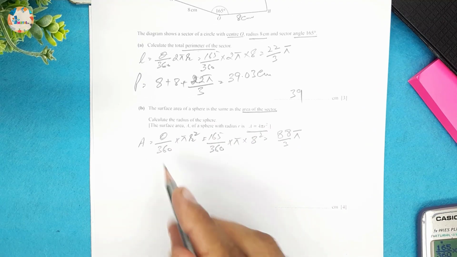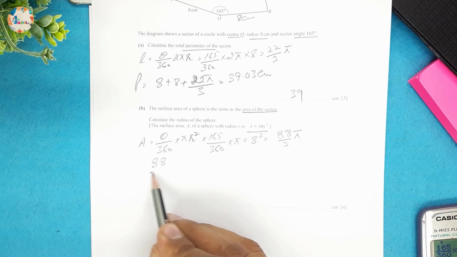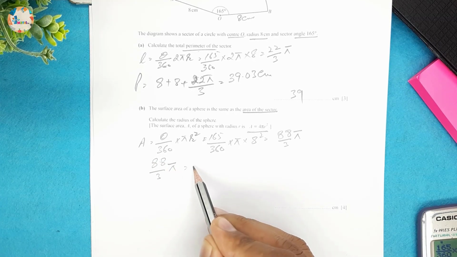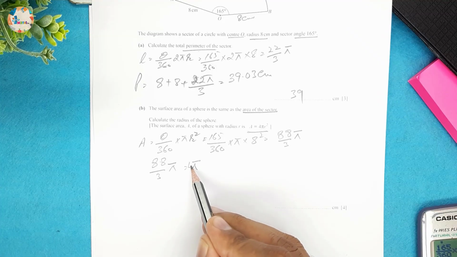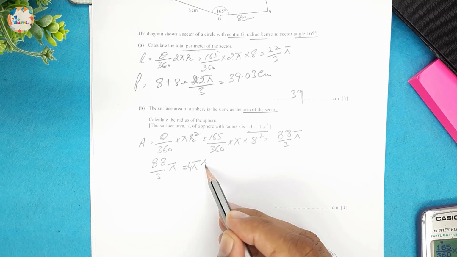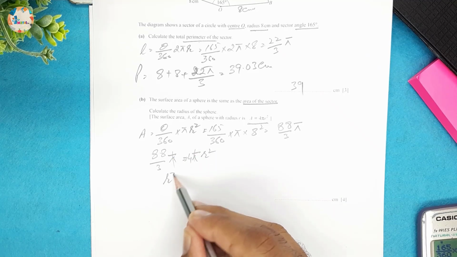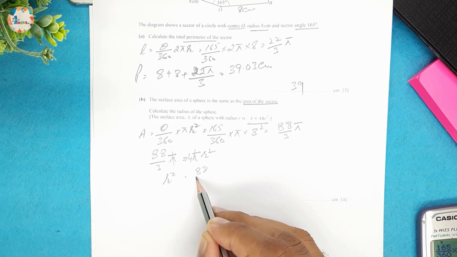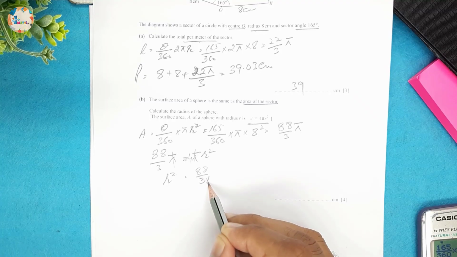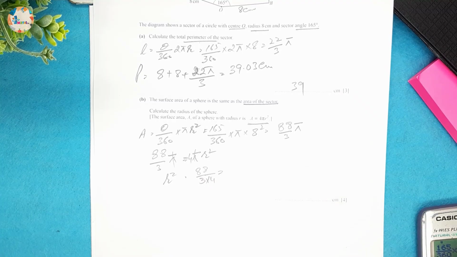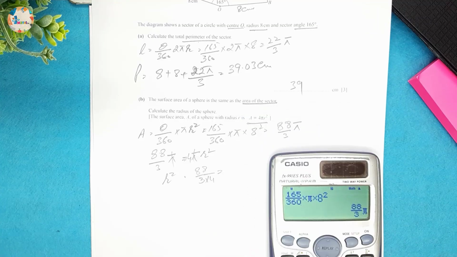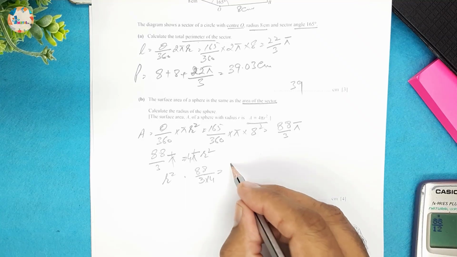So we have to find the radius. We can write 88 over 3 pi is equal to 4 pi r squared. So pi will be cancelled from both sides, so r squared is equal to 88 over 3 into 4, which is equal to, so we can divide this 88 by 12, and this will be equal to 22 over 3.